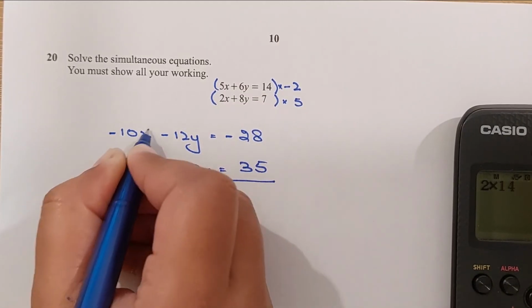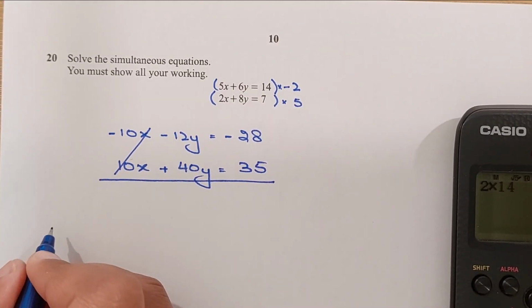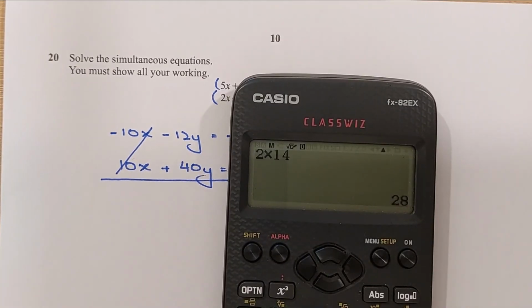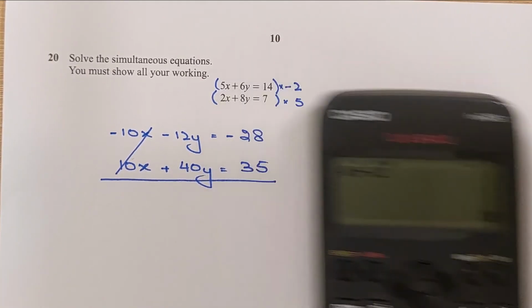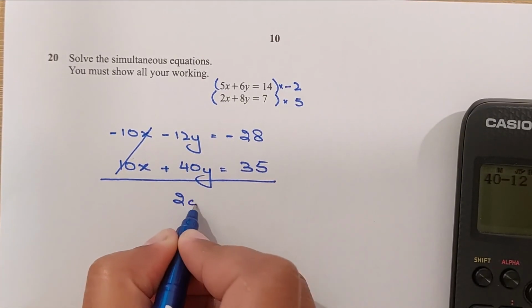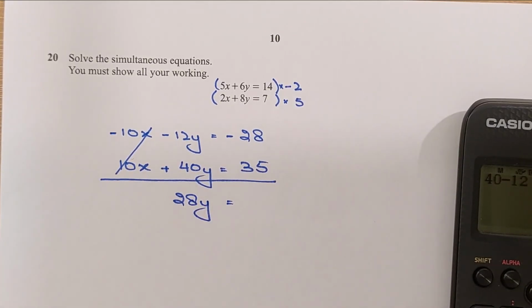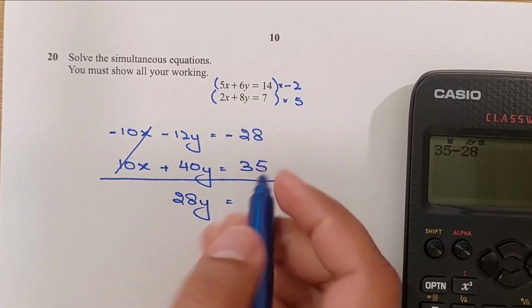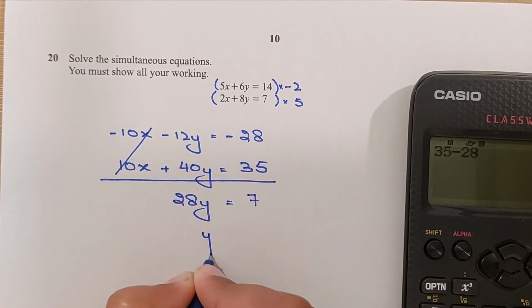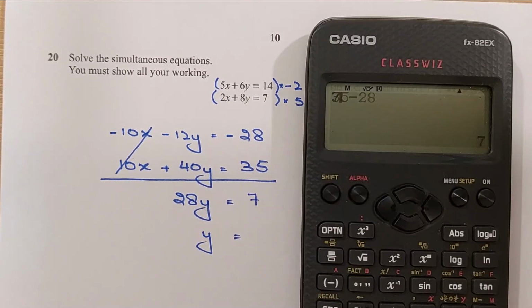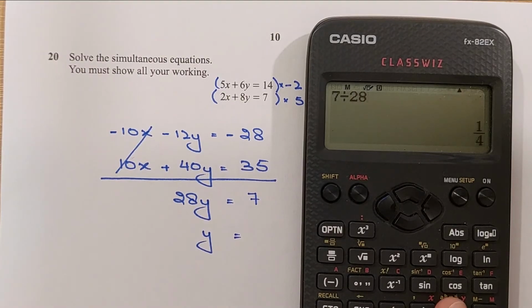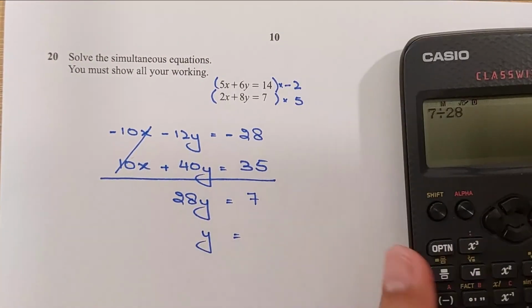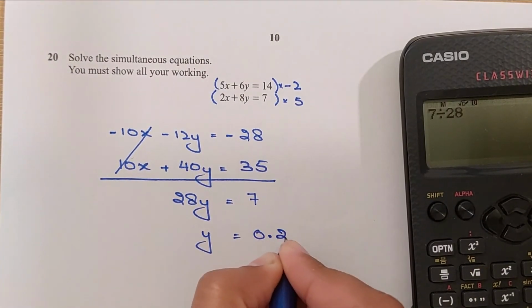Let me add the two equations, cancelling 10x and minus 10x. 20 minus 12, 20 subtract 12 is 8y equals 35 minus 28, 7. And y is 7 over 28. 7 divided by 28 is equal to 0.25. So y is 0.25.